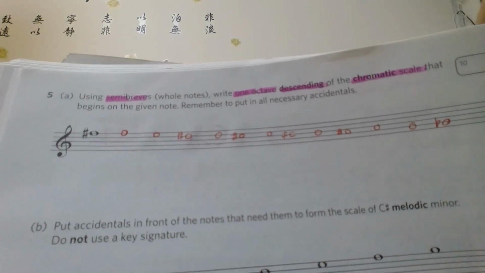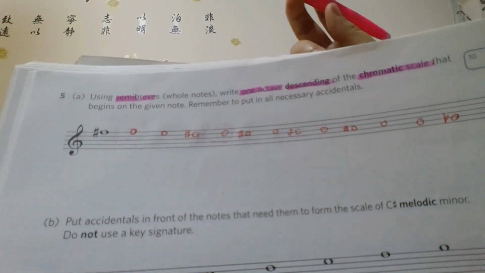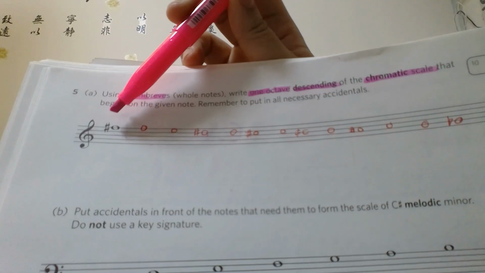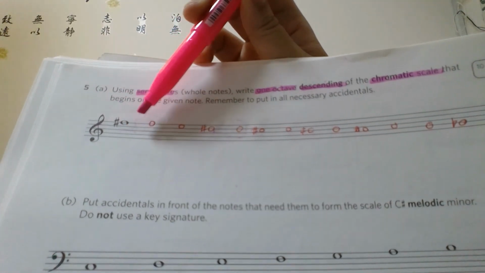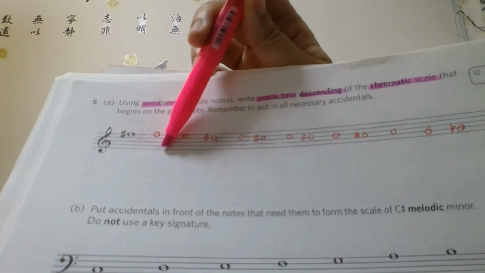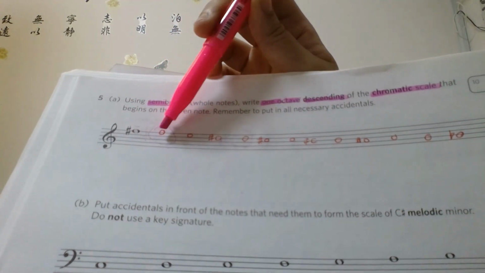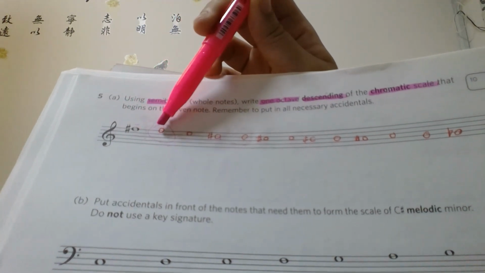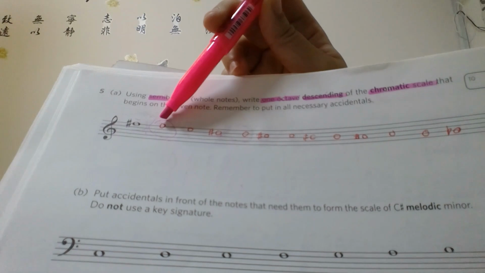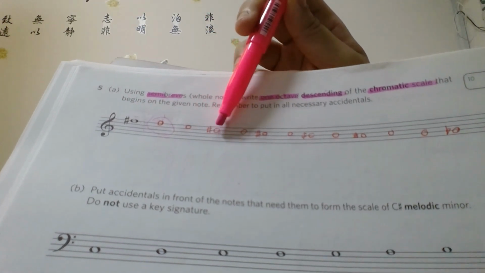When you come to scale writing, especially the chromatic scale, here are some common mistakes that children make. Number 1 is a sharp sign followed by a natural sign. You need to add in the natural sign, otherwise this note will be read as F sharp as well. So it is going down from the F sharp to the F natural, from the F natural to the E natural, then to the D sharp.